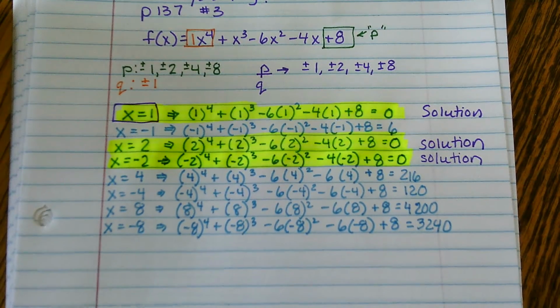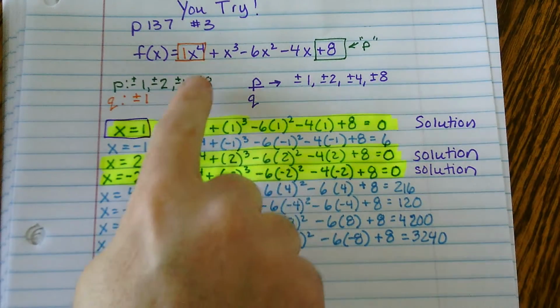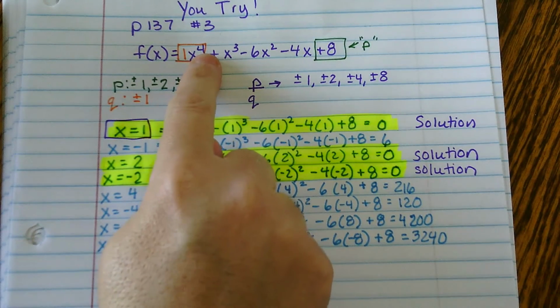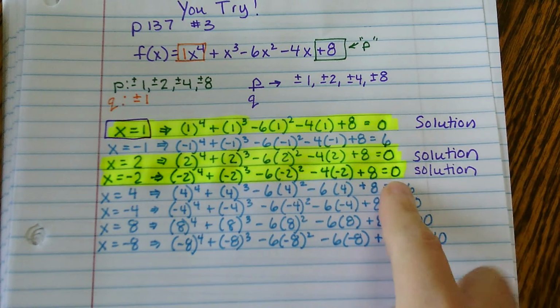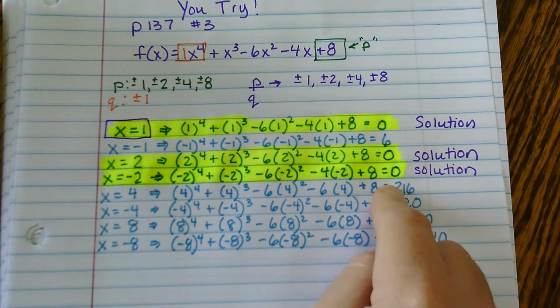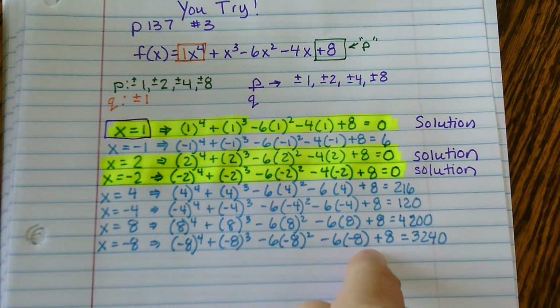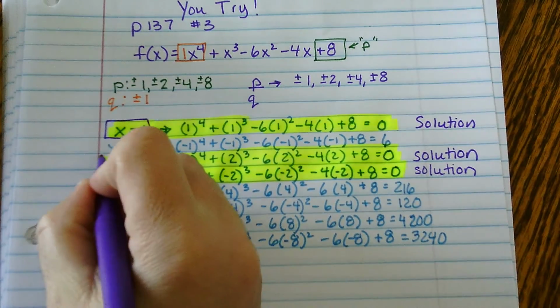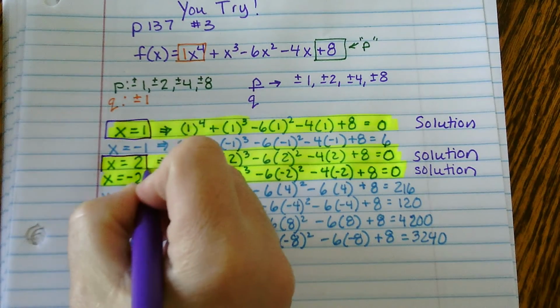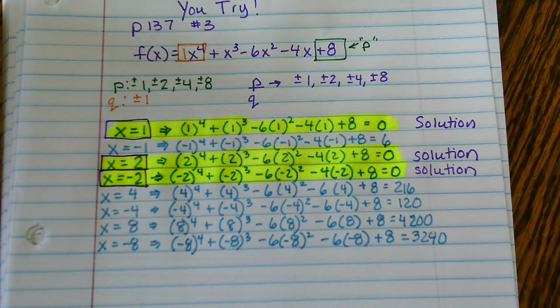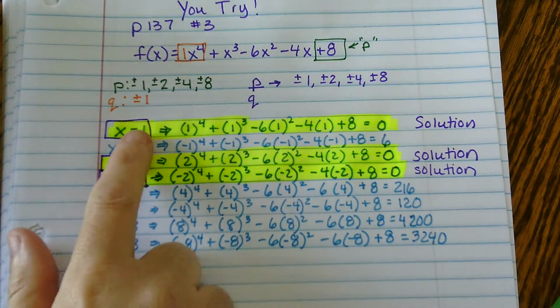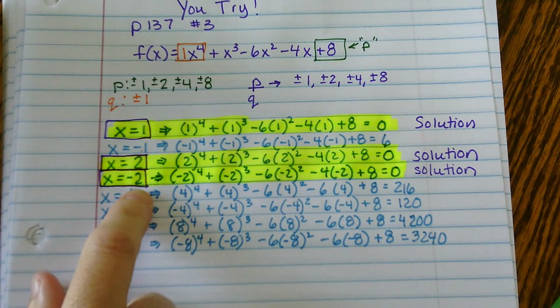And here's the thing. This has a degree of 4, which means that we can have at most 4 solutions. So as you get to filling these in, you have to keep going and test all of them to see if there's any more real ones. And the fact of the matter is that in this case, we have 3 real roots, which means that one of these has to be a double again. But without doing our next method, we're not going to be able to figure out which one is the double.